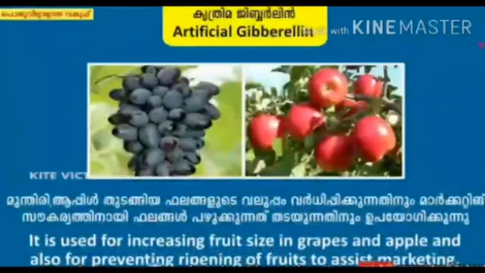The next artificial plant hormone is gibberellin. It is used to increase the fruit size of grapes and apple. To increase the size of grapes and apple, farmers use gibberellin. It also prevents the ripening of the fruit to assist marketing. In some seasons, some fruits become more abundant in the market, which leads to a decrease in the price. So the farmers want to prevent the ripening of fruit for some days. They apply gibberellin.